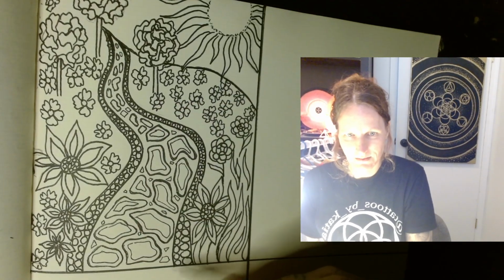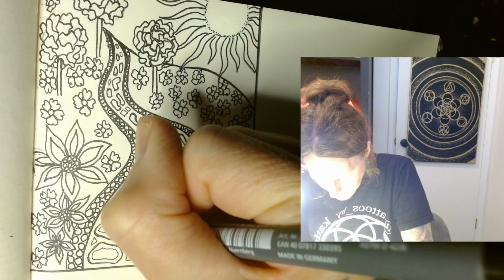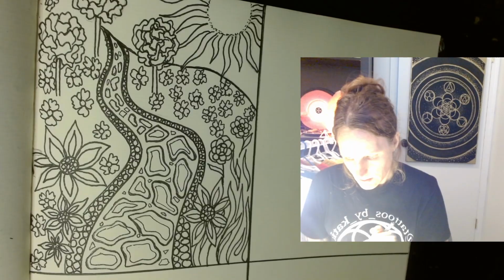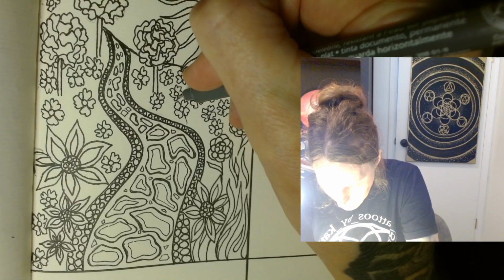Oh, that line's a bit thicker than the rest, but that's okay. I'll make some lines thicker, some lines thinner. Ta-da! And what else? Maybe I'll do little stems on these flowers.